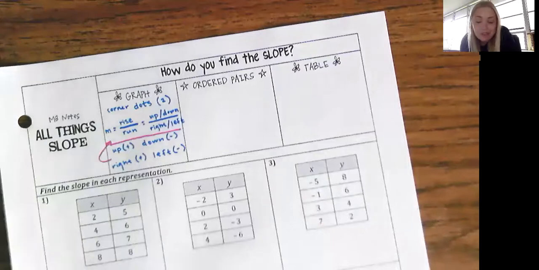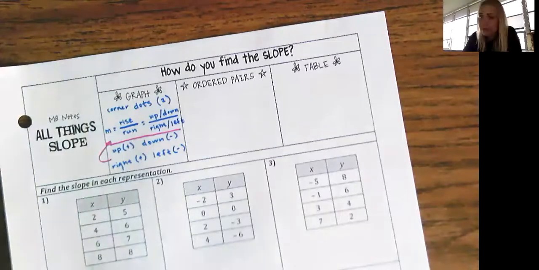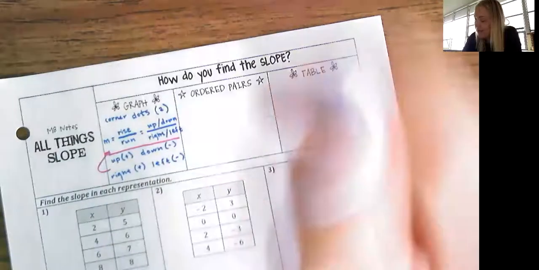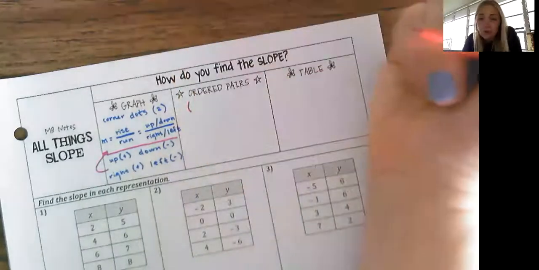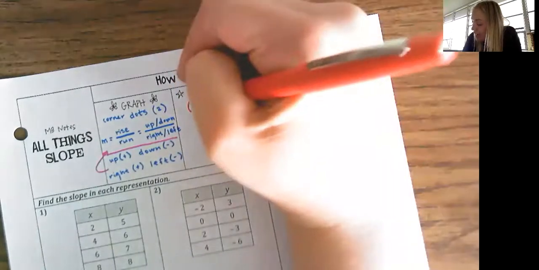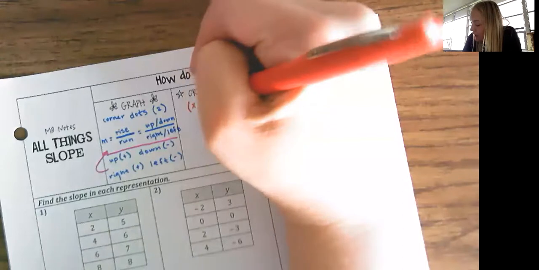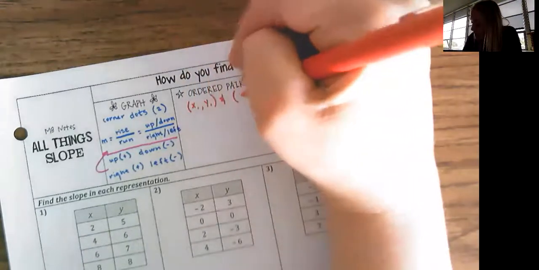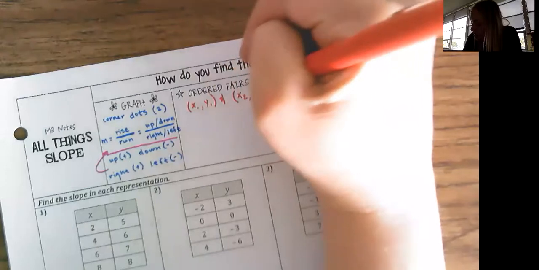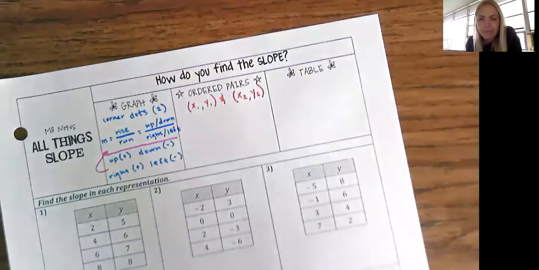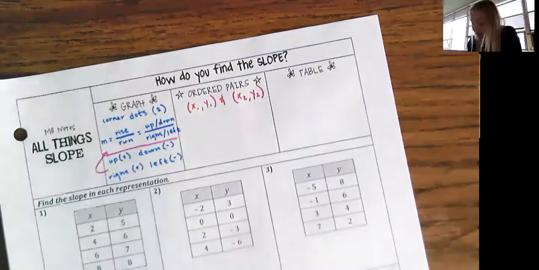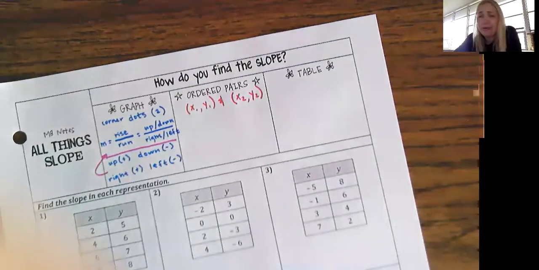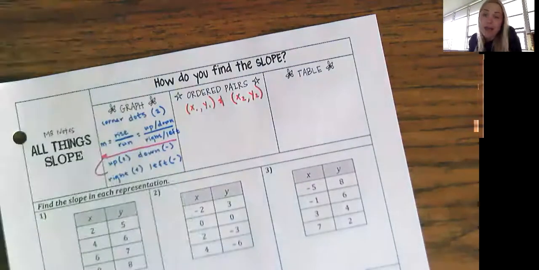Okay, so how do we do this when we have ordered pairs? Well, when you have ordered pairs, I always give you the ordered pairs as a pair. So we say that the first one, we always label it, if you remember, x1, comma, y1, because it's the first ordered pair. And the second one would be x2, comma, y2. Okay, there's our 2 ordered pairs. Now that formula, which is a very important formula, you should memorize it forever and ever and ever.